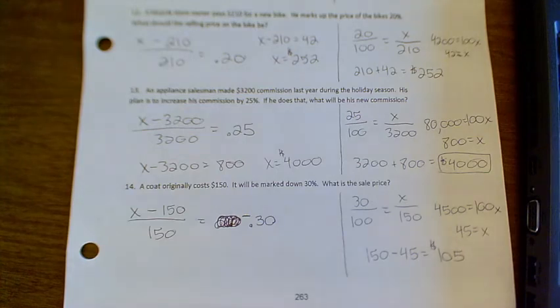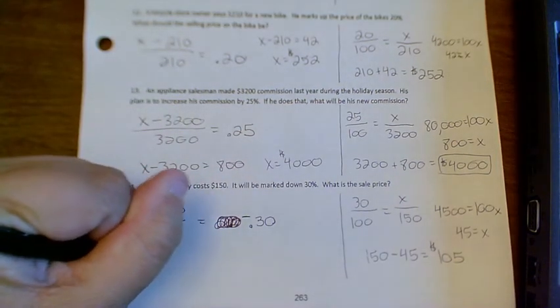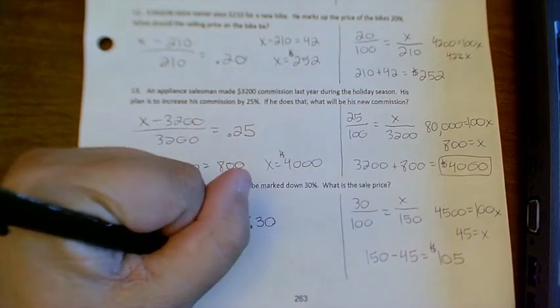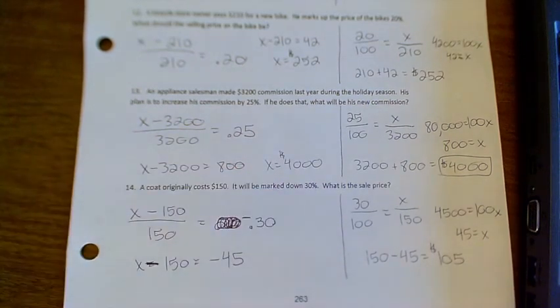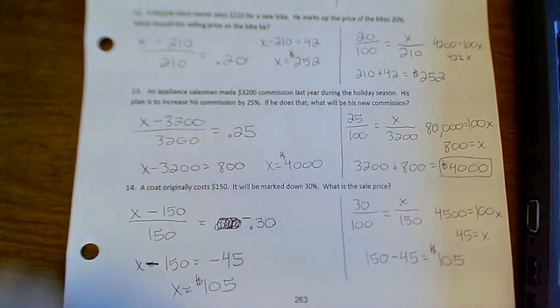So 150 times negative 0.3 would be a negative 45 over here. So x minus 150 is negative 45. So then when you add the 150, that gets you to the original price of $105. Okay, so maybe for this one the proportion would be easier than trying to figure out the new over old method. But again, whatever you want to do.